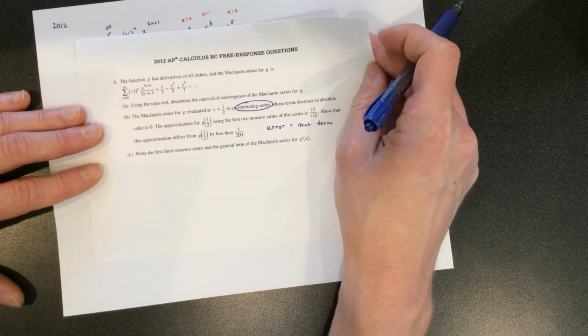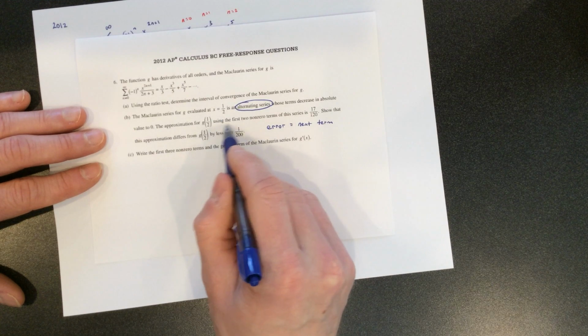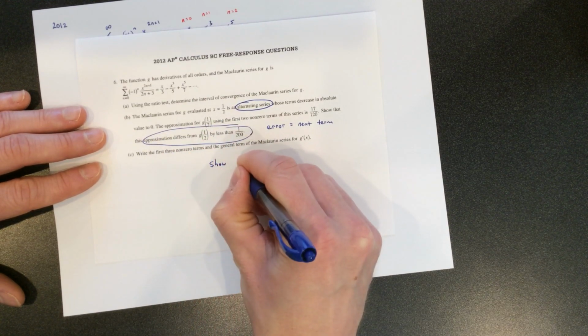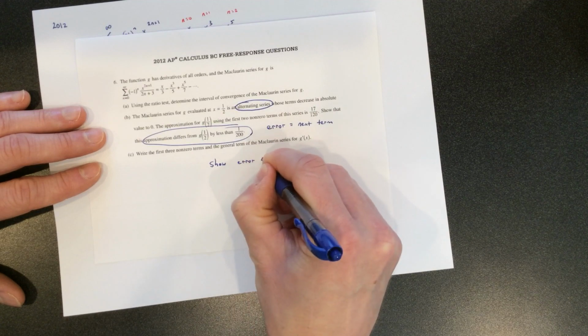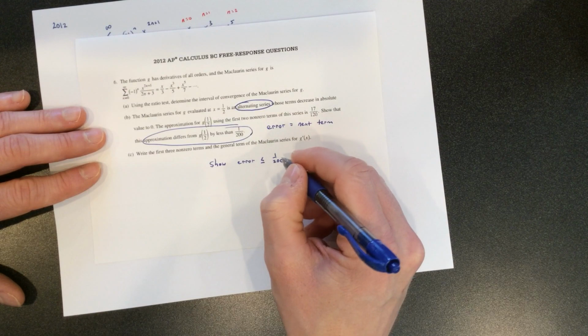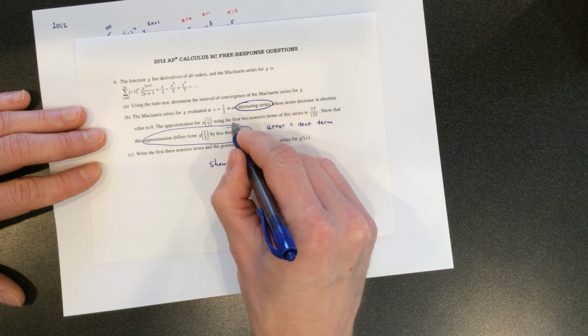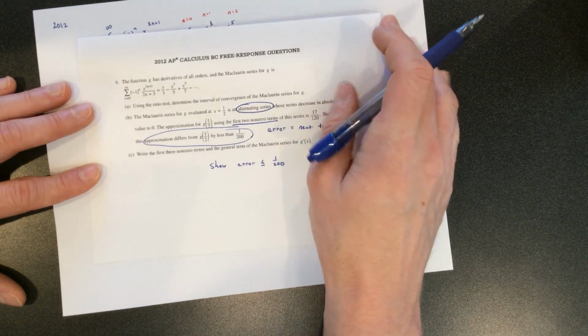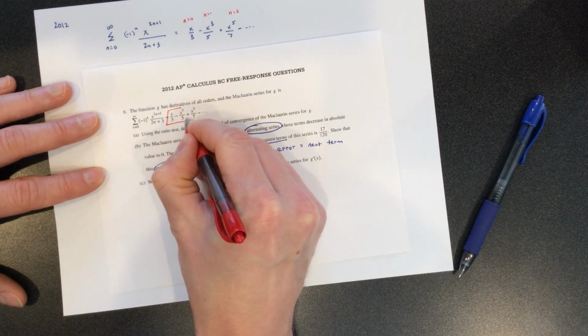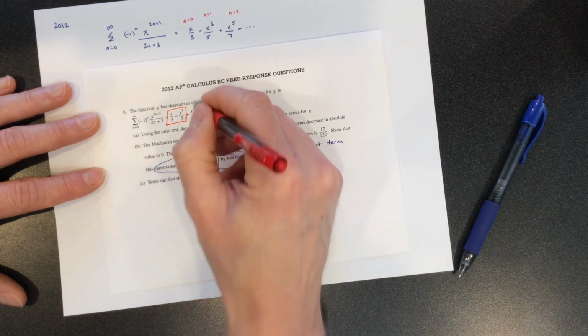And again, think about what that's saying. All this is saying is show that the error is less than 1 over 200 using the first two non-zero terms. So, if we use the first two terms, what's the error?